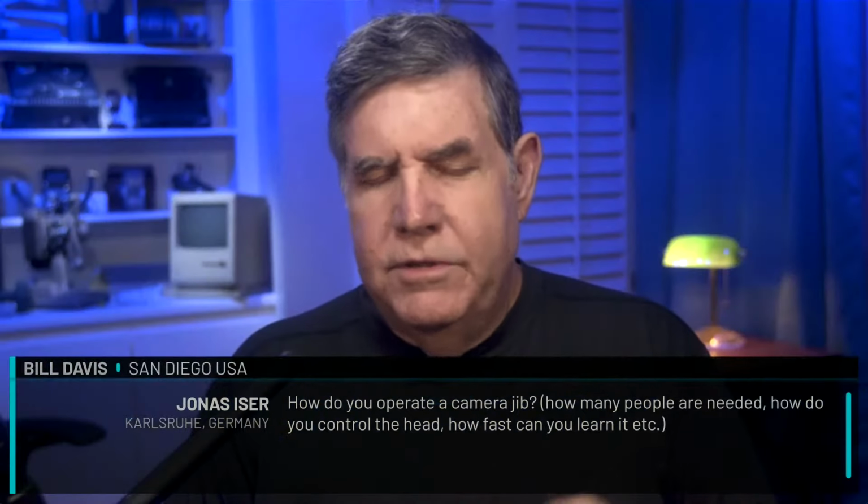There's a lot of it depends in there. And let's talk about large and small jibs, because you can get really small jibs that are relatively easy to learn. There also is a lot of automation going into even the small jibs, so that as the long end of the jib arcs through space, there are some interesting things that happen.